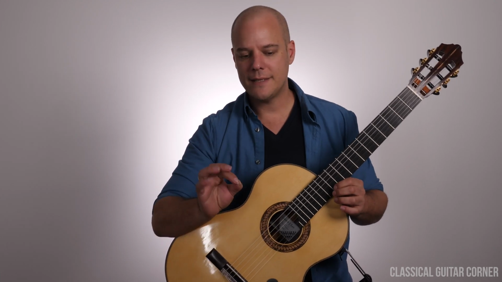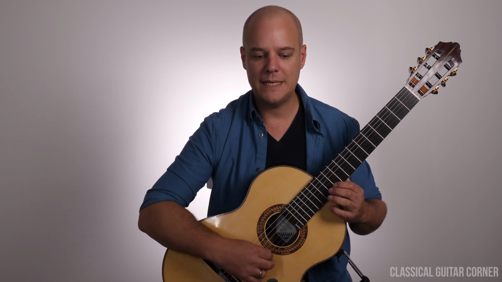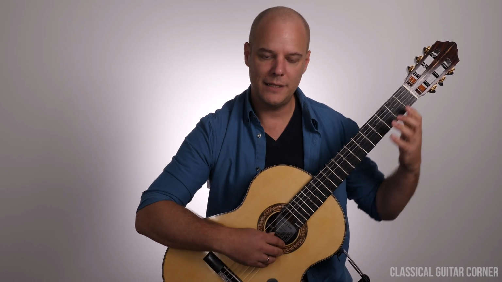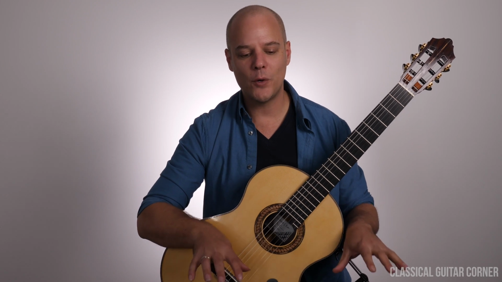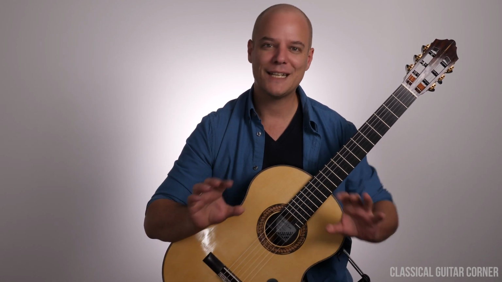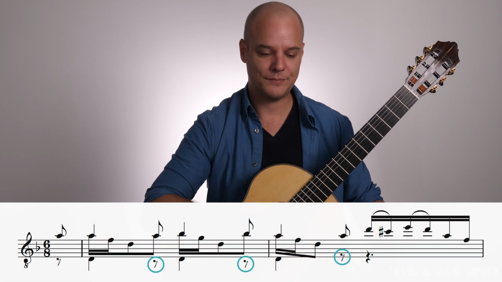The last thing I want to point out about the beginning is the rest that is indicated in the bass. Now, it's not like there's another note being played in the bass that we need to stop it. That rest really offers some punctuation in the music. It's like taking your time to talk. It frames the words differently.